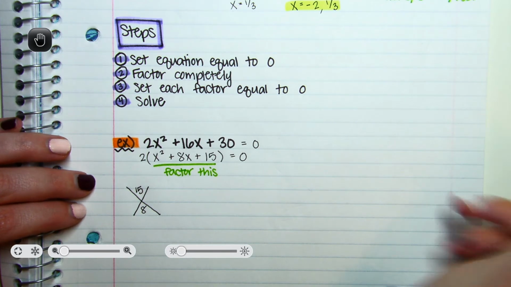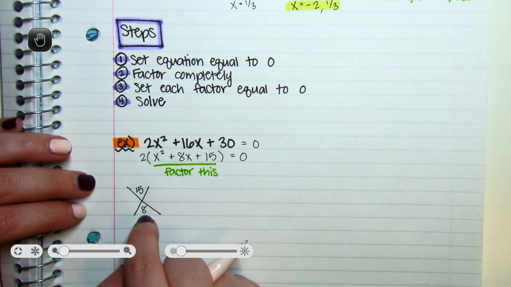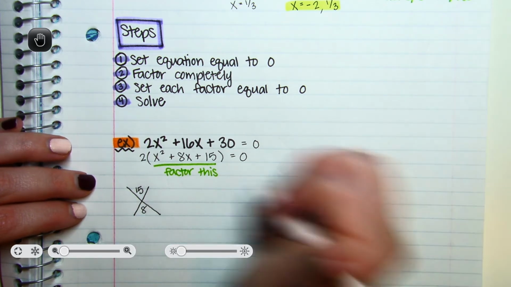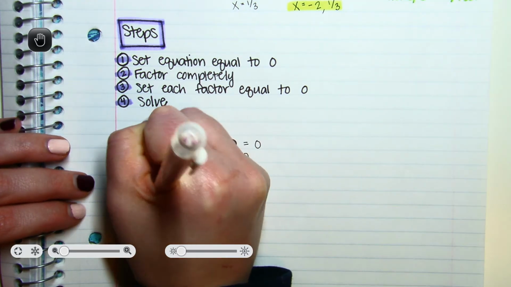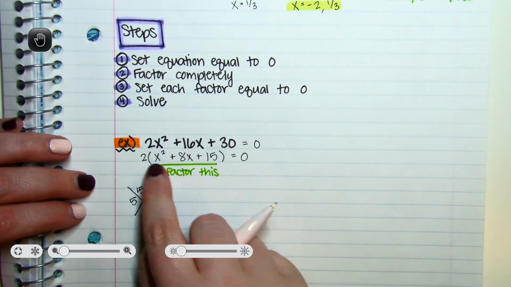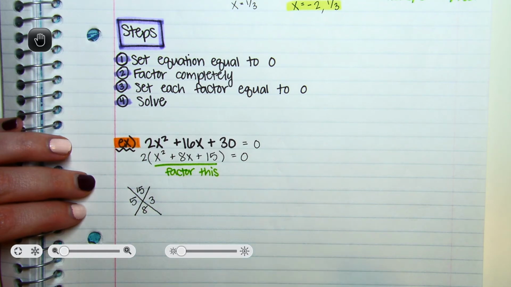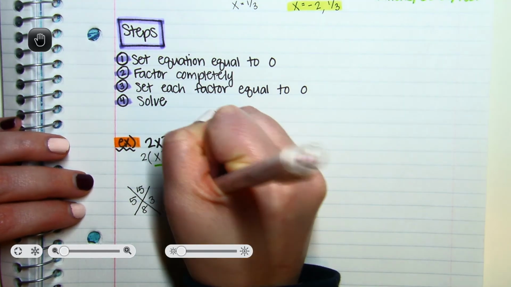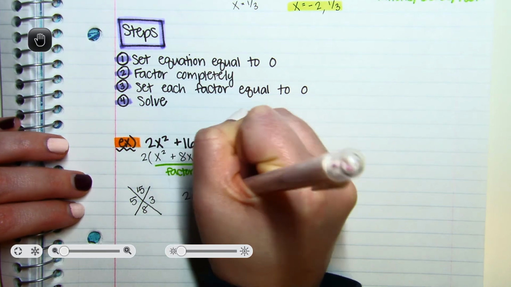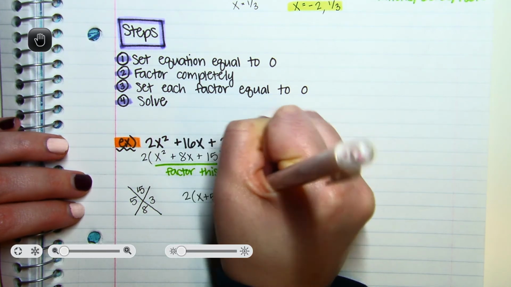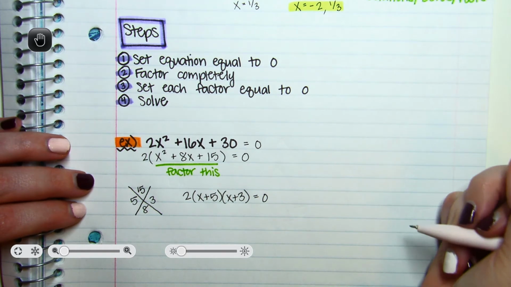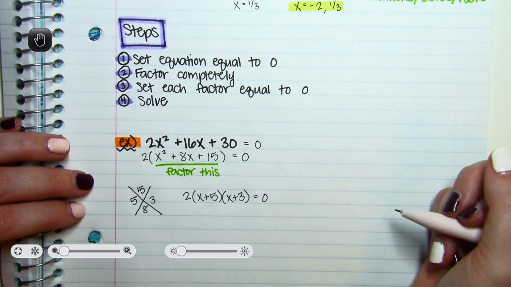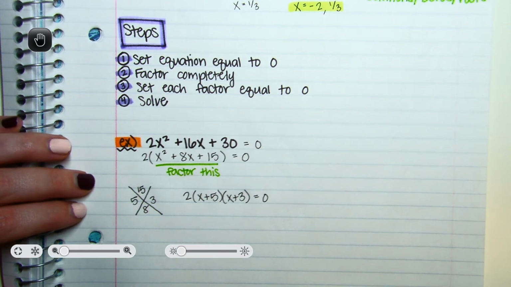And then what are my 2 numbers that multiply to get the top and add to get 8? You said 5 and 3, you are correct. And we do not need to divide those by anything because our A value is 1. So when we write this out, the GCF still stays out in front. And then I have 2 times x plus 5 times x plus 3 equals 0.